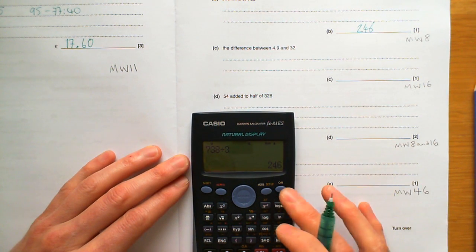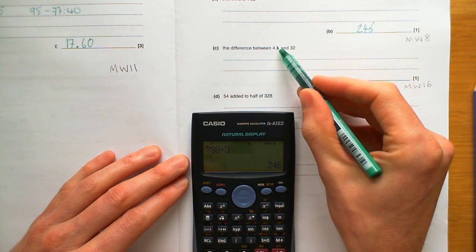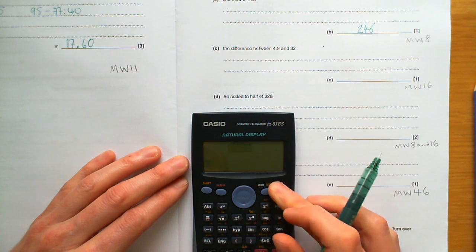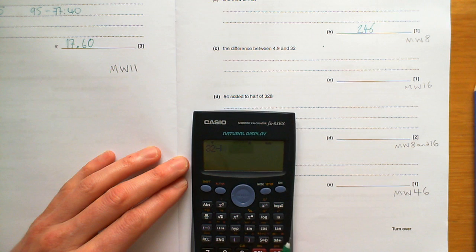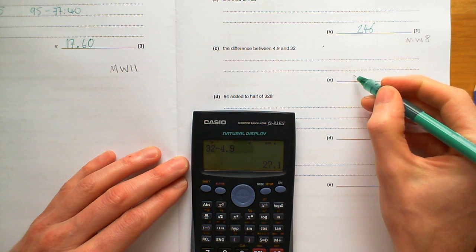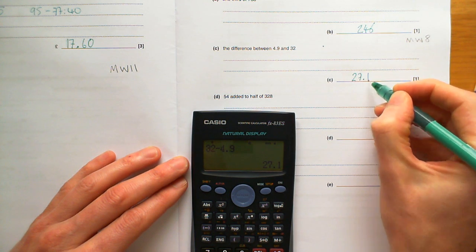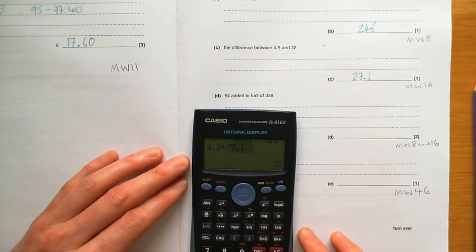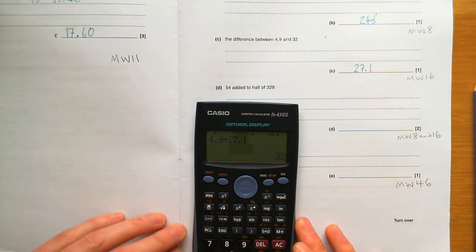The difference between 4.9 and 32, that's how far you've got to go on from 4.9 up to 32. So you could do it 32, take away your 4.9. 32 minus the 4.9. Check that's right, yes. Double check, yeah. 27.1. I could now check and do 4.9 plus 27.1 does indeed equal 32, so I'm sure I'm right.